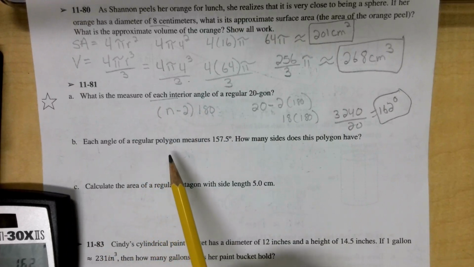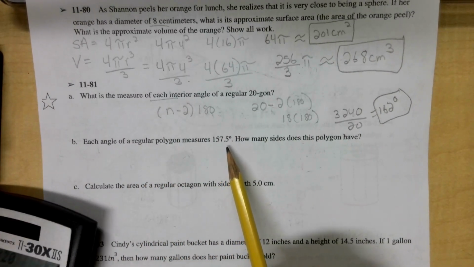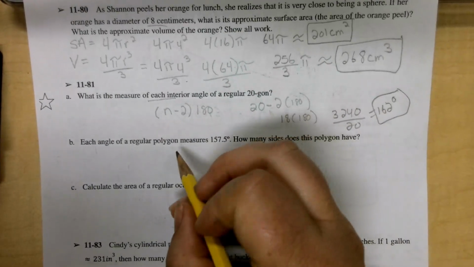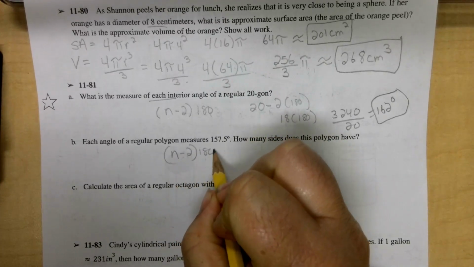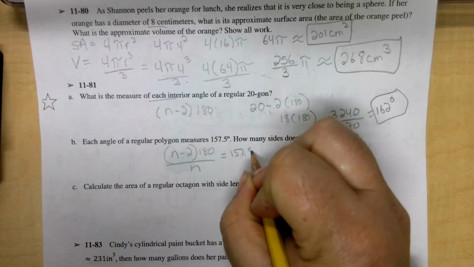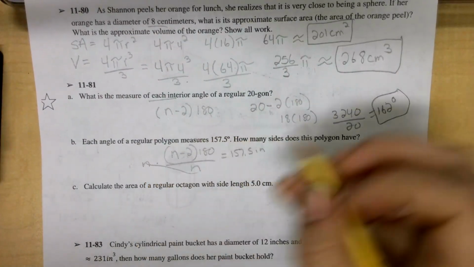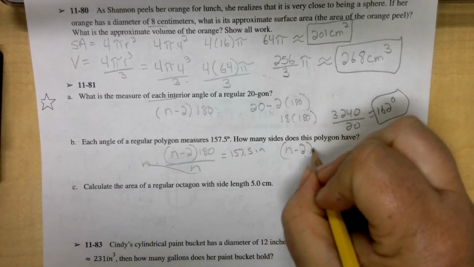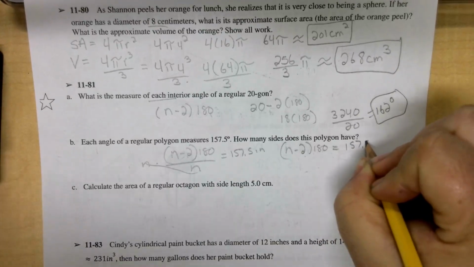Each angle of a regular polygon measures 157.5 degrees. How many sides does it have? So we would have n minus 2 times 180 divided by n equals 157.5. I'd multiply everything by n. So then I would have n minus 2 times 180 equals 157.5 n.